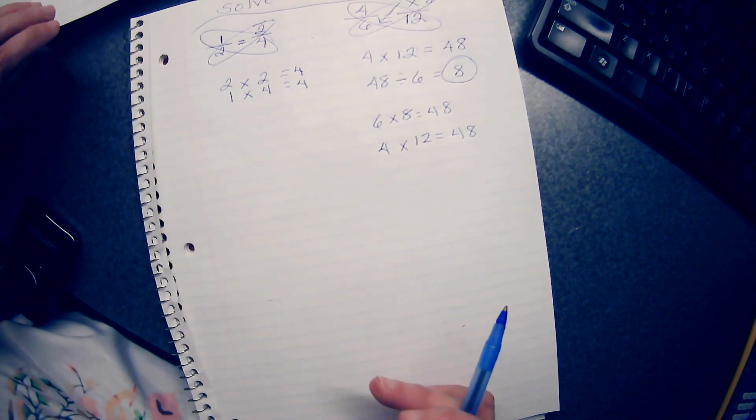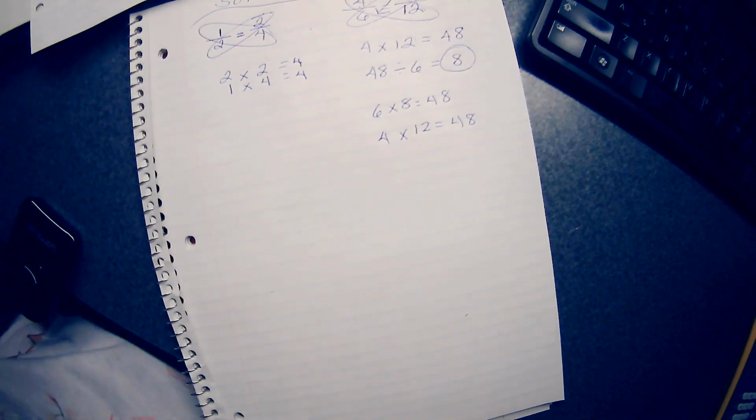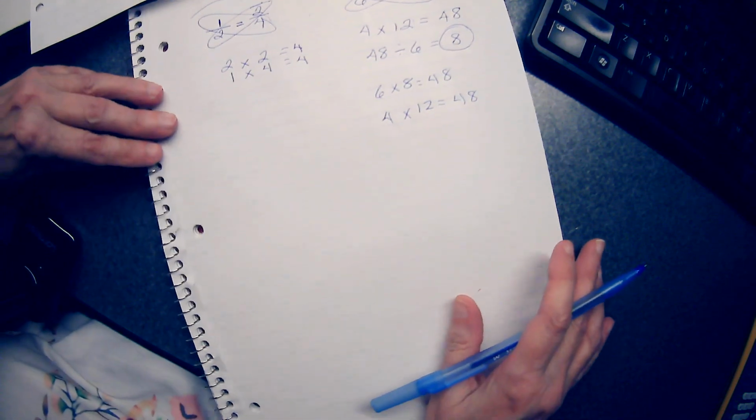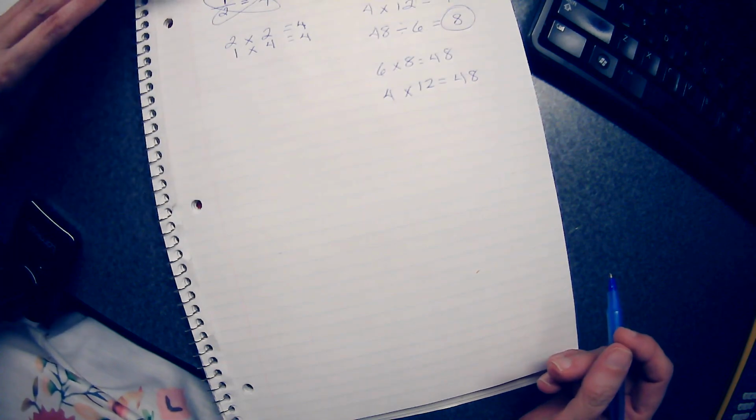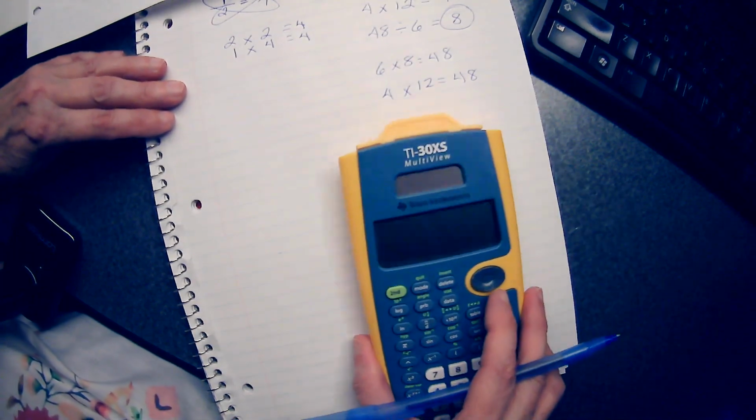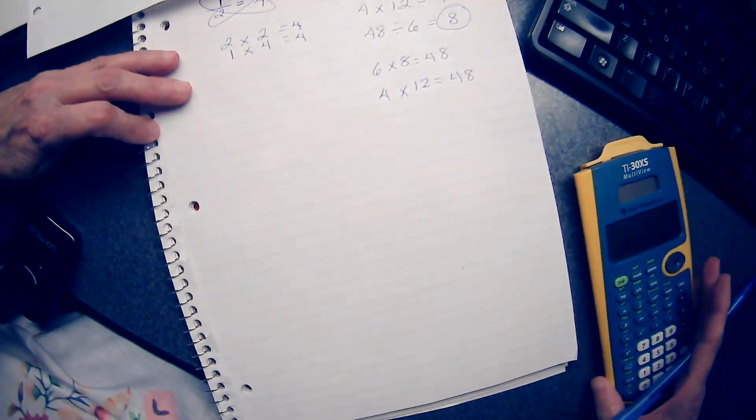Okay, so on the worksheet that you have, I'll work a few of those on there with you, just so that you can be sure that you understand how to solve them. And you may use your trusty calculator, okay?